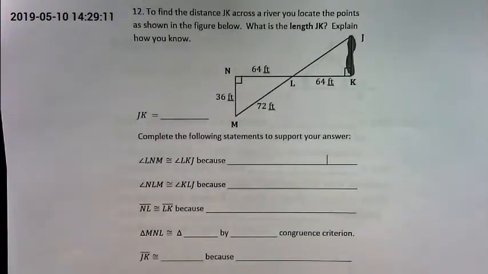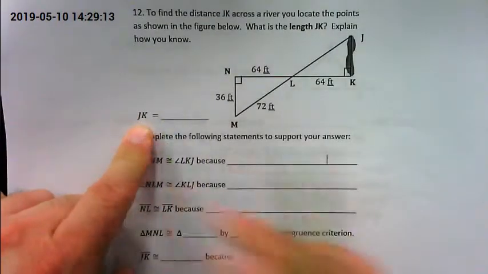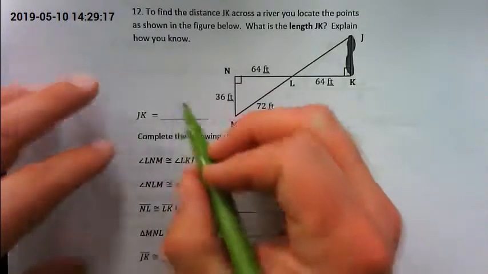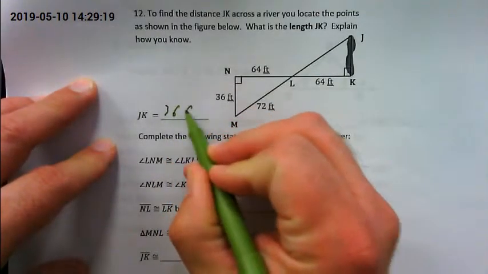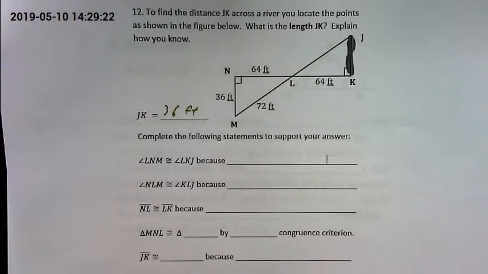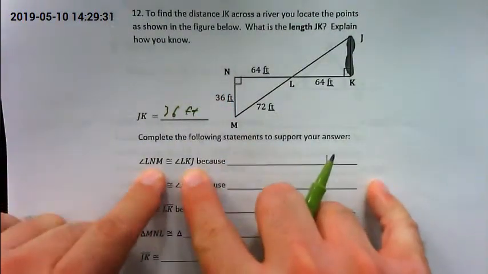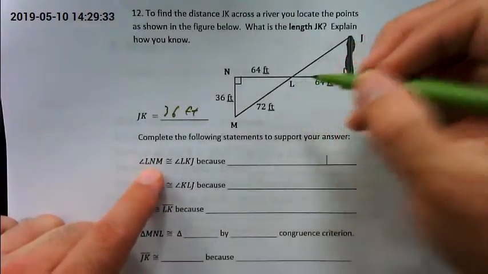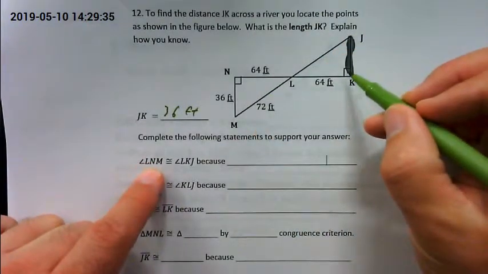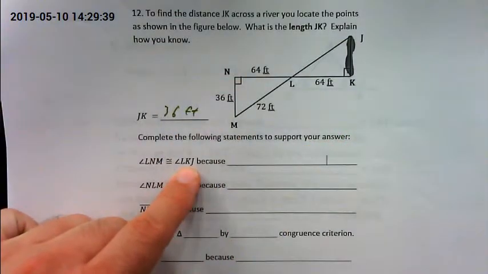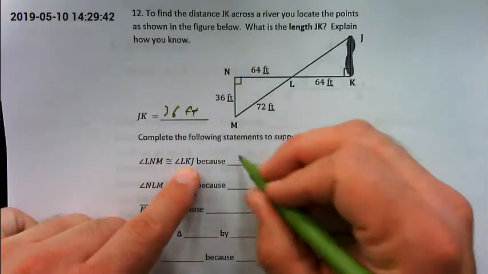Now, just looking at this, do you know what the length of JK should be? It's going to be 36. But in order to say that, we have to be able to prove why. So we have the paragraph proof here to help us explain why that side must be equal to that one. We got these two angles, this one and this one, and they are congruent. Why? Because they're right angles, and all right angles are congruent.